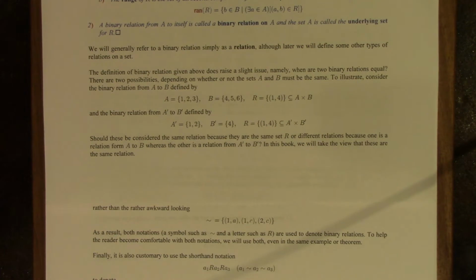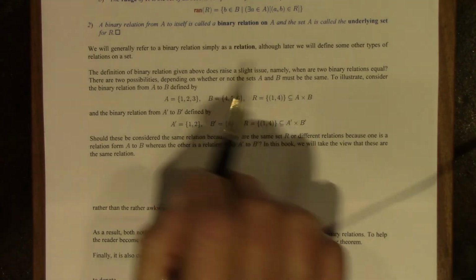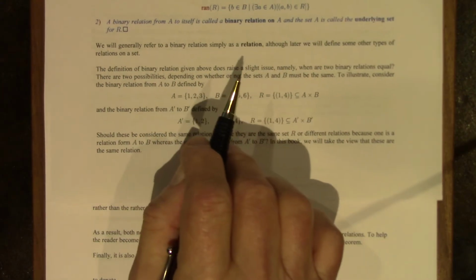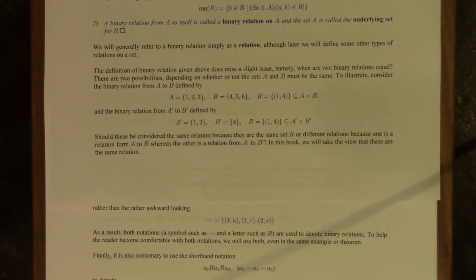A binary relation from a set A to itself is generally referred to as a binary relation on A, and A is called the underlying set for the relation. I'm going to sometimes just use the term relation, and when I do that I'm talking about binary relations. There are other kinds of relations, and I'll mention them briefly later. But the focus of this chapter is almost exclusively on binary relations, so I may just refer to them as relations.